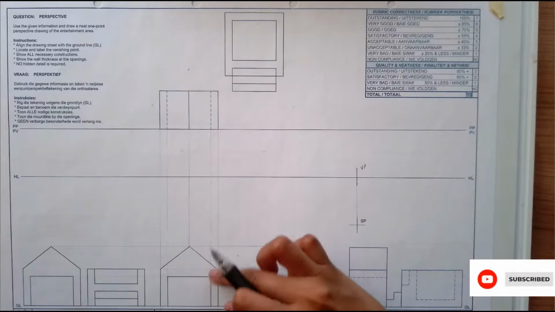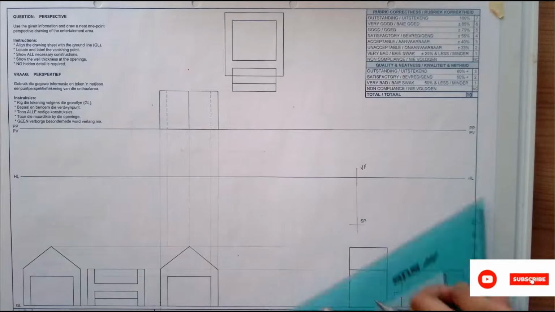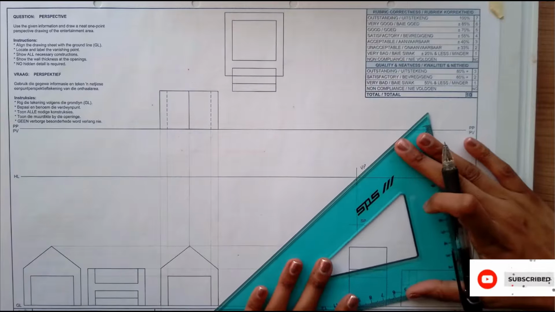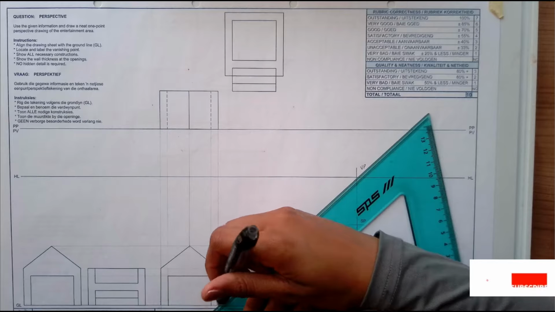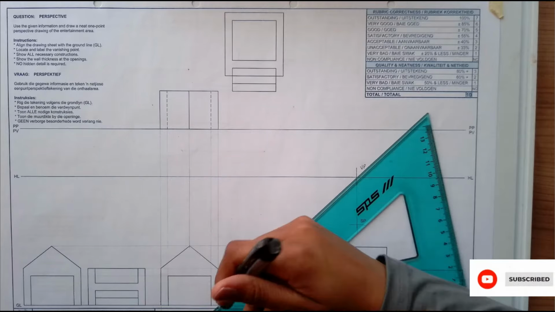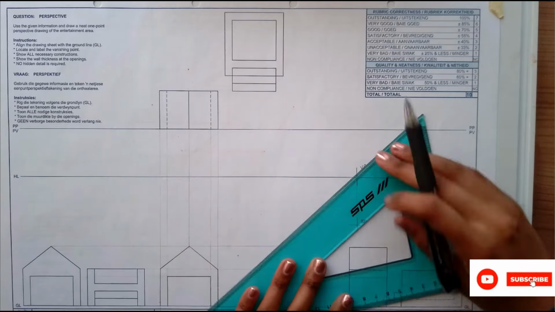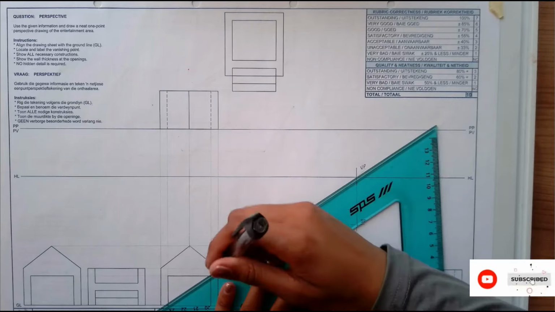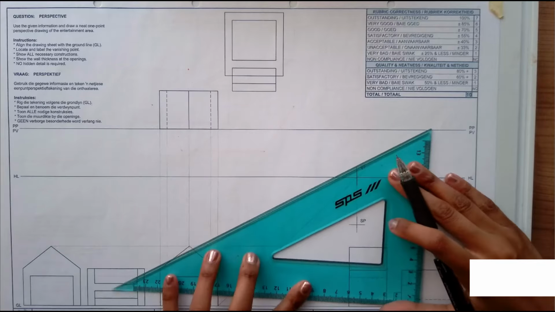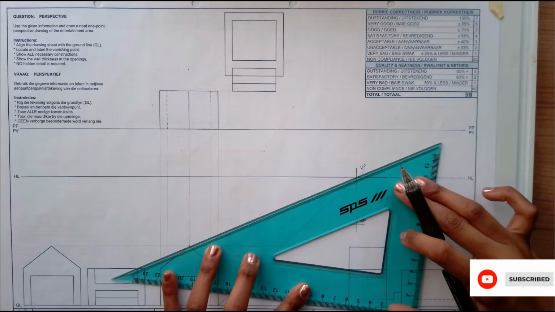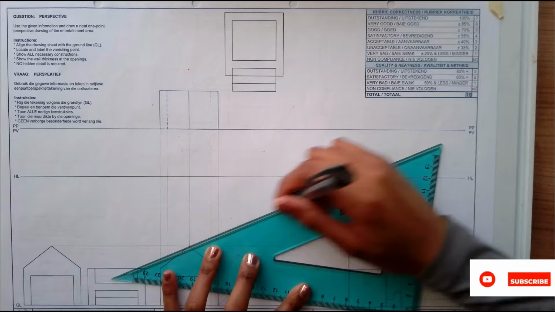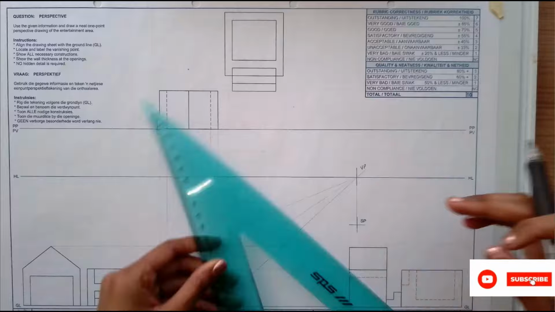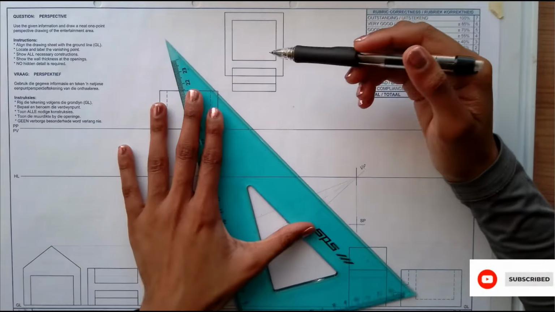Then I'm going to take 1, 2, 3 to the vanishing point. There, and then these two to the SP.